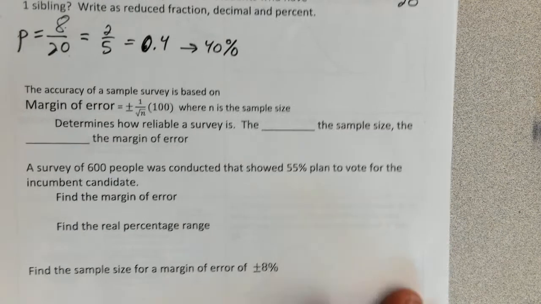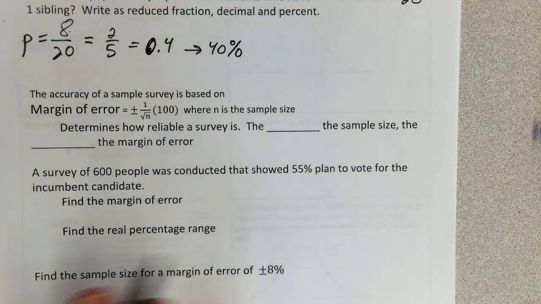Okay. All right, last thing we're going to talk about is called margin of error. Okay, and so we have a formula for margin of error. It is just this, margin of error is the accuracy of a sample survey.